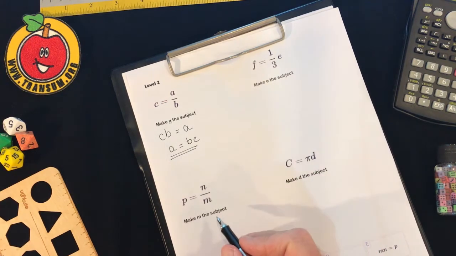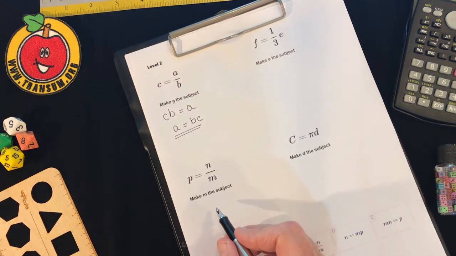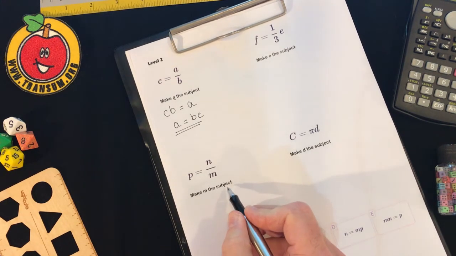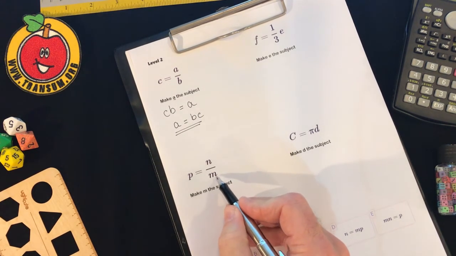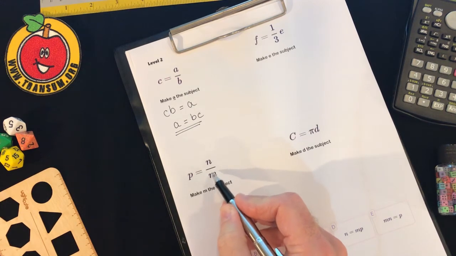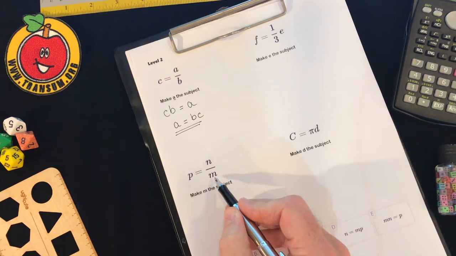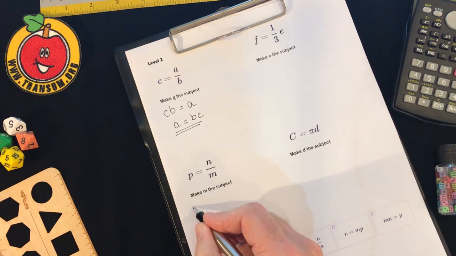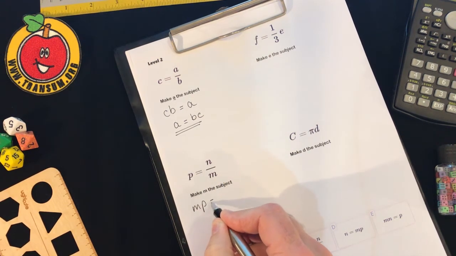to get the answer A being the subject of that formula. Right, let's go to this one down here. And this one says make m the subject of the formula. Well, m is on the bottom of this fraction, it's the denominator here. So let's multiply both sides of this by m. That will give us mp equals n.